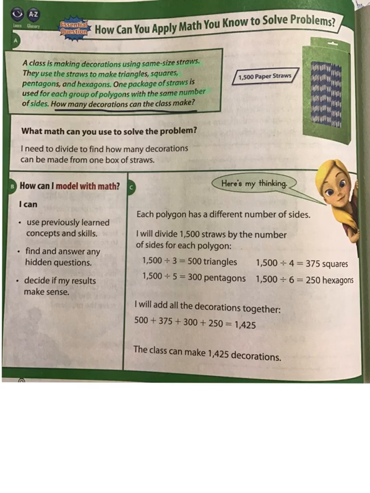So first we're going to look at what math we can use to solve the problem. First, we know that we need to divide to find how many decorations can be made from one box of straws. Now, if we look up here, we have triangles that we can make, squares, pentagons, and hexagons. So in order to solve this problem, you need to know how many sides are in each polygon.